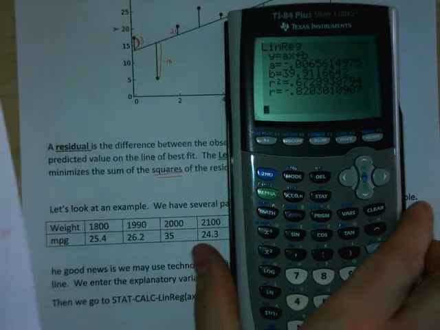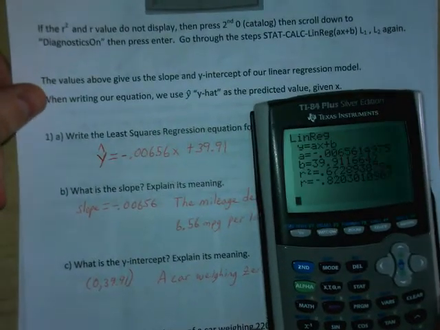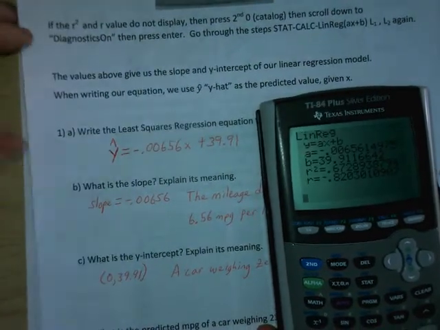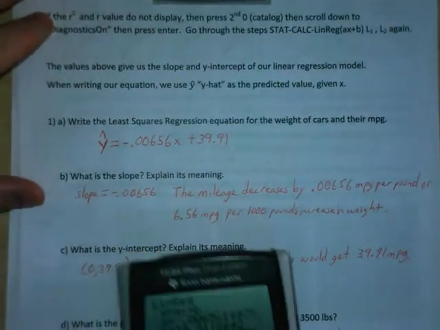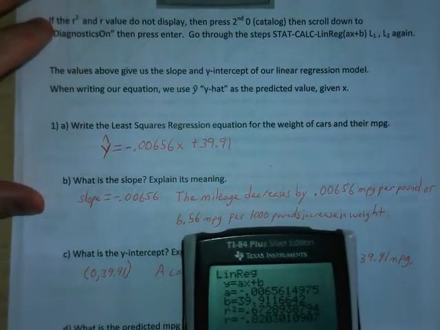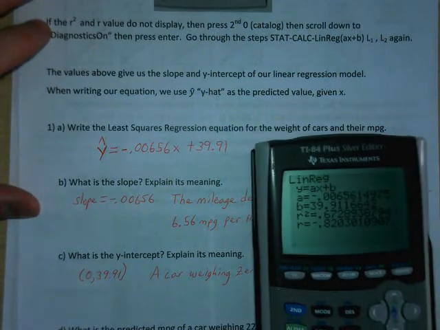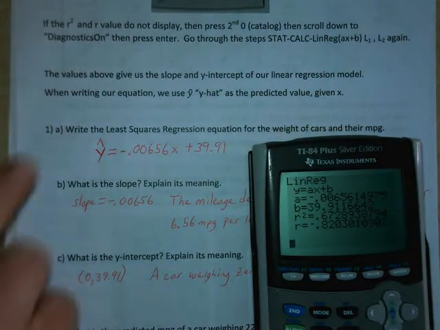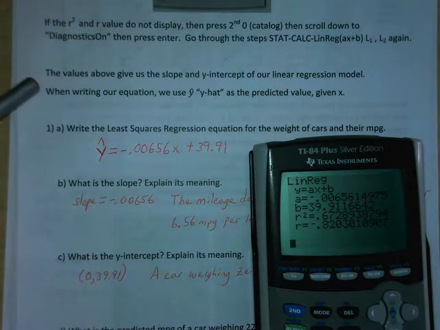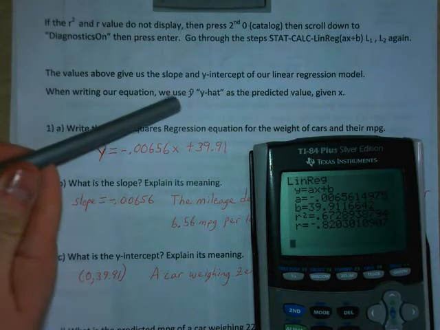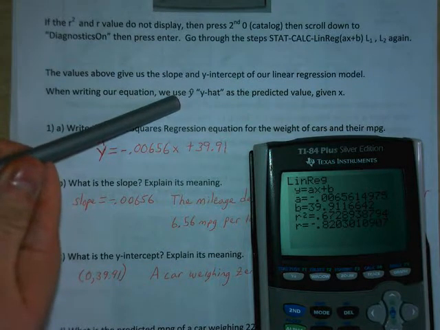Okay, so the values on our calculator give us the slope and the y-intercept of our linear regression model. There should be nothing too difficult here because we're just looking at a linear equation. Now, when we look at the values, one important thing to recognize is that we're using our equation to predict the mileage given the weight of a vehicle. So we use y hat as the predicted value given x.